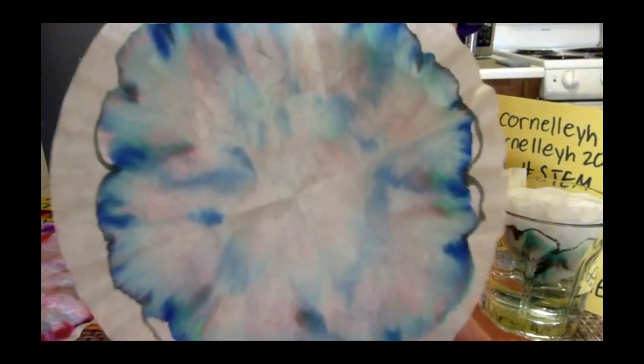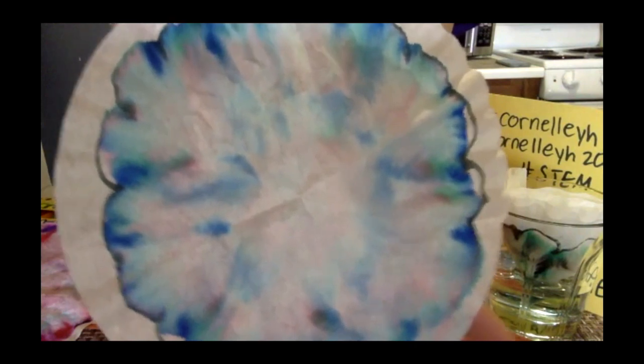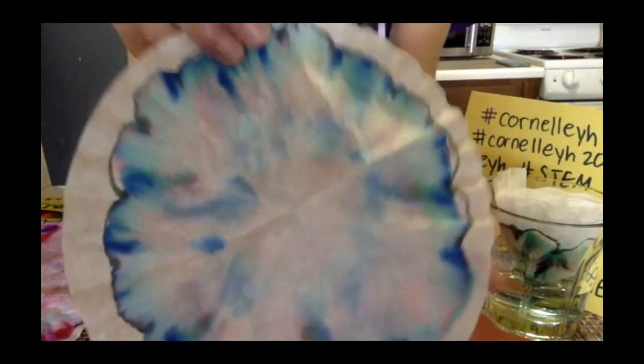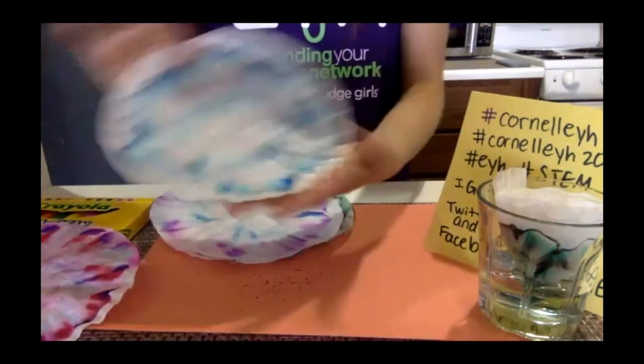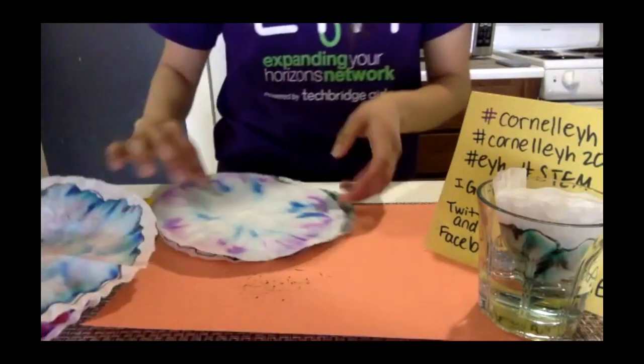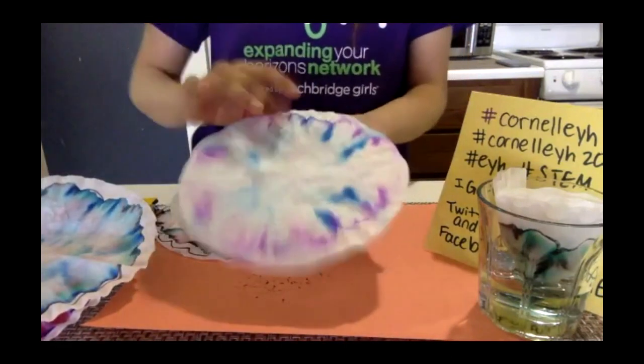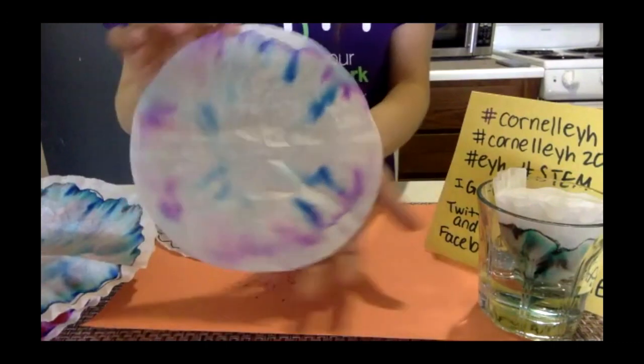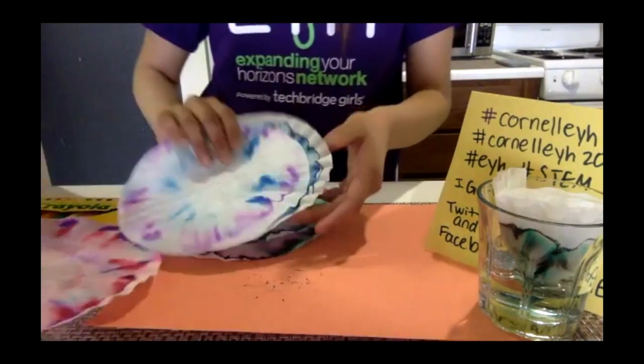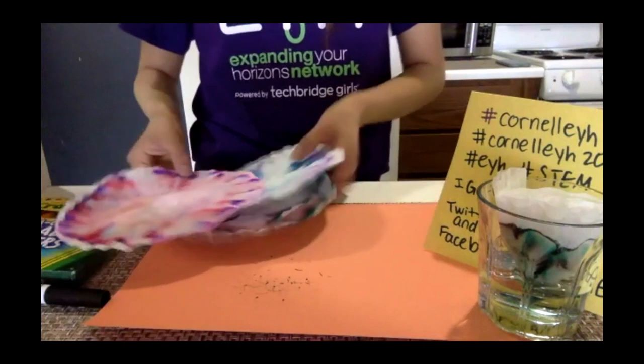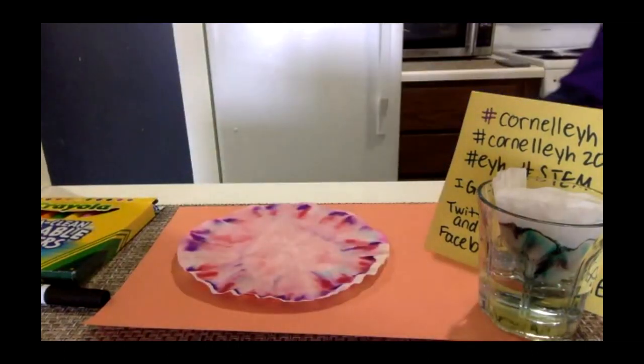I don't know if you can see too well, but the gray is actually looking a little pink, which is pretty, but it's not what I expected. And this one was just with a little bit less ink. And with these examples, I can show you how we're going to turn them into these flowers.